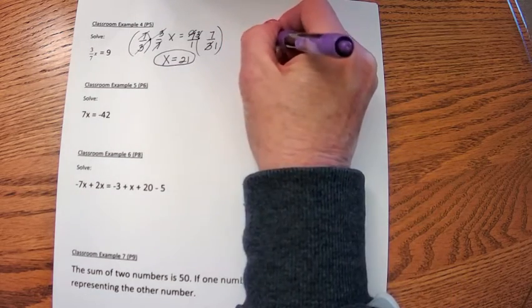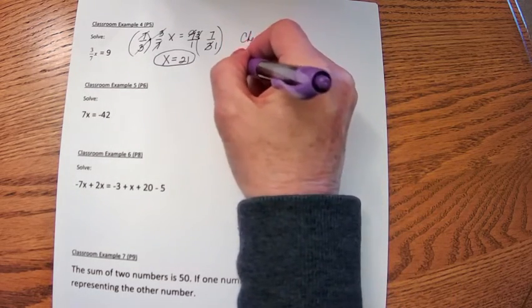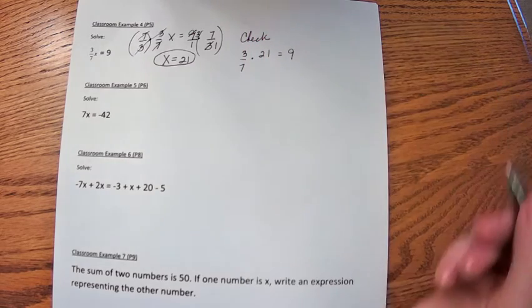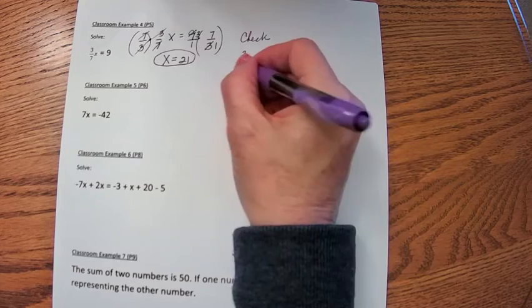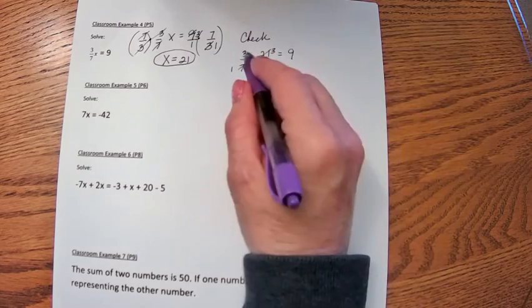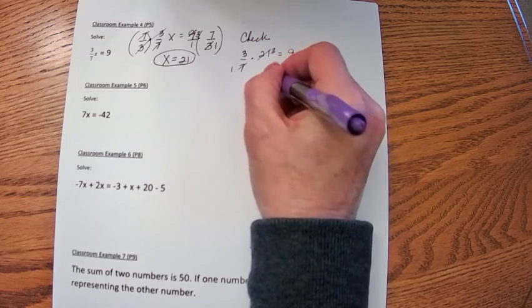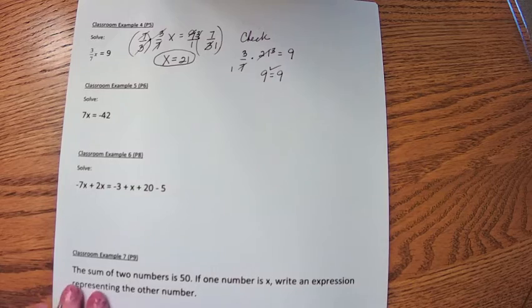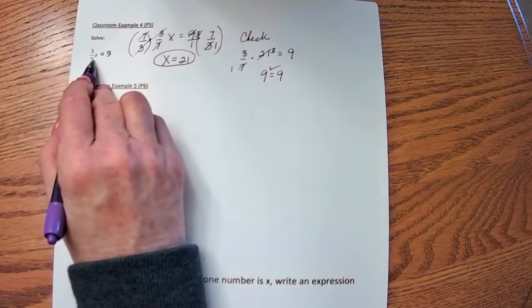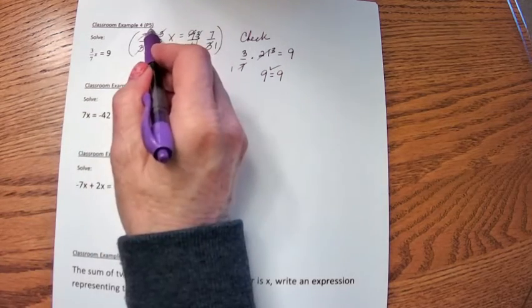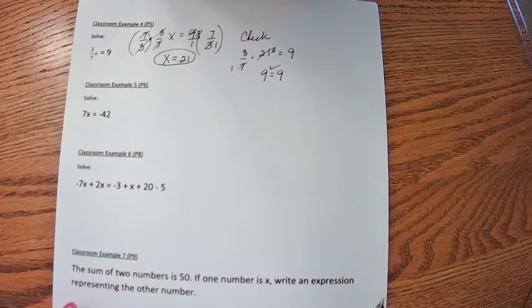And you're going to check your work. What is 3/7 times 21? Does that equal 9? 7 goes into 7 once, 7 goes into 21 3 times, 3 times 3, 9 equals 9, and yes, it checks. So when you want to remove a fraction, you multiply by the reciprocal, swapping numerator and denominator. You can go ahead and practice that in practice 5.